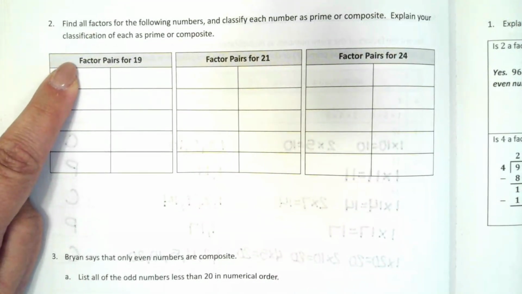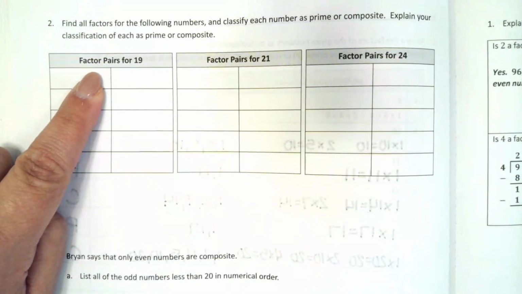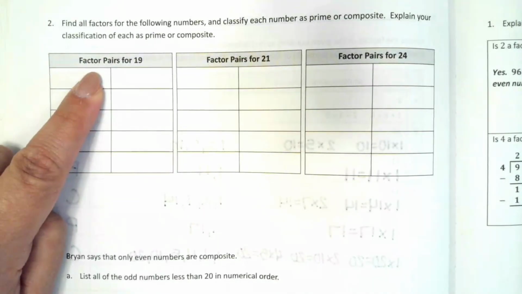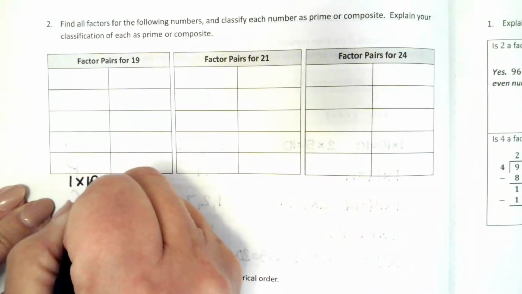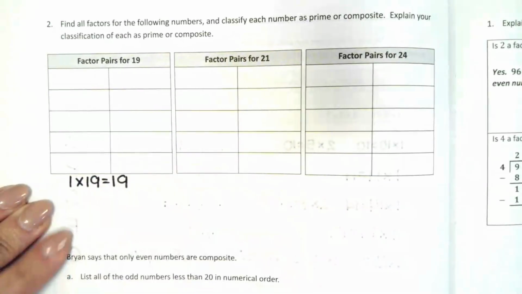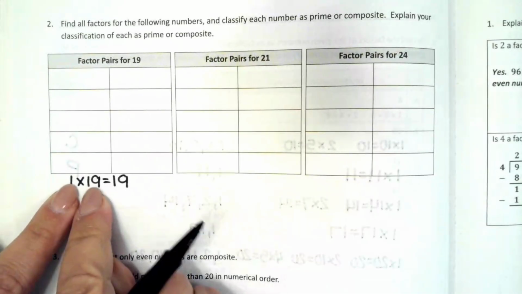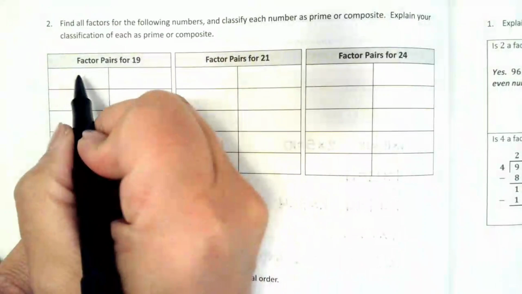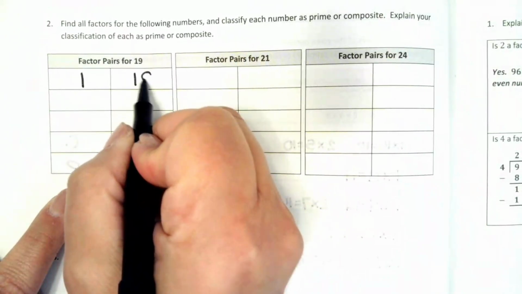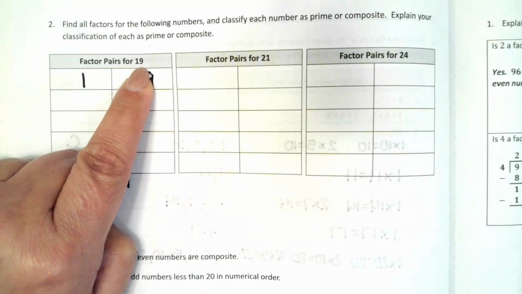We'll start with factor pairs for 19. We need to think of multiplication sentences that can equal 19. Always start with 1 times itself, right? So 1 times 19 equals 19. I'm going to list the factor pairs in the chart. Factor pair means the two factors that go together to equal 19. So I write them next to each other on the chart, 1 and 19, because 1 times 19 equals 19.